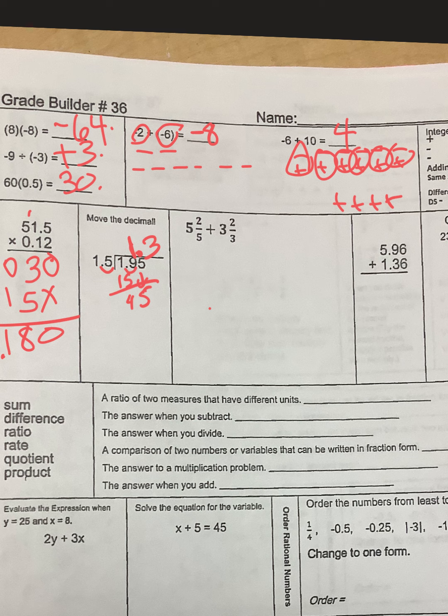Okay, so I need to get a common denominator first. So it's going to be 15. I need an equivalent fraction, 2/15. I need 2/5. I need to make a 15 on the bottom. I need an equivalent fraction, so I'm multiplying by 3 over 3. So that's 6/15. 2/3. I need to make an equivalent fraction with a 15 on the bottom. So I need to multiply by 5 over 5. 10/15. So I add these fractions together and I get 16/15, which is equal to 1 whole and 1/15.